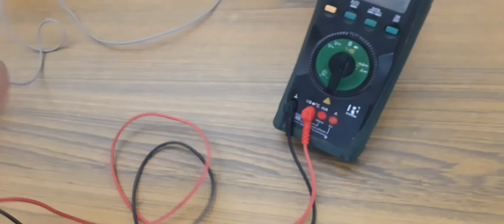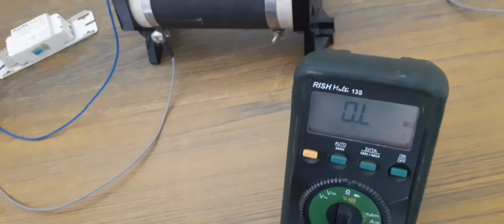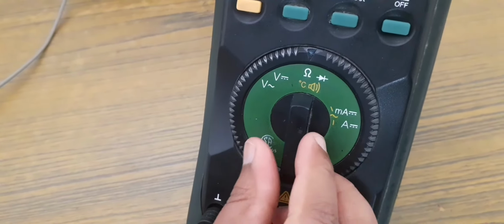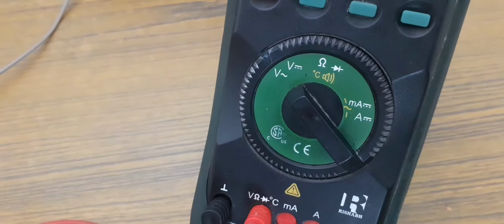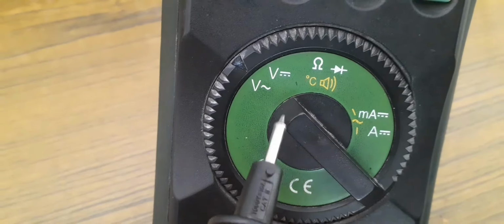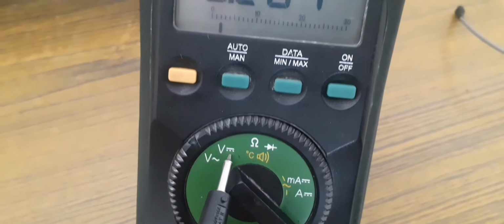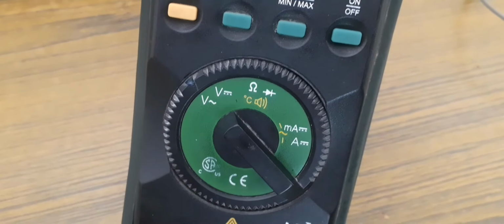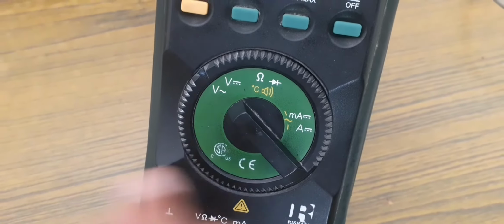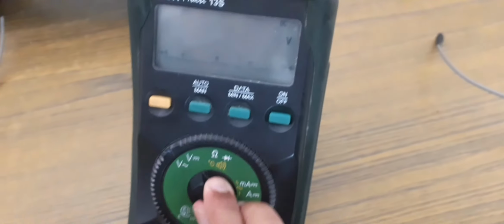As I am measuring the AC voltage, I need to set this triangle. I need to rotate it till the AC voltage. You can see here we have two voltage settings, but whichever has the alternating symbol represents the AC voltage and this one represents the DC voltage. As I am using a single phase AC voltage, I set it like this, you need to turn it.